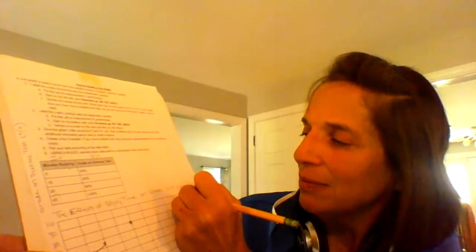Take your ruler. Some kids like to connect the dots as they go along because it's easier for them to follow. And some kids like to connect the dots at the end, whichever works for you, okay? Just make sure you're connecting the dots correctly. Then you're going to go over to 20 and up to 80. So I go over to 20, I go up to 80, and I put a dot, okay? And then I go over to 45 and up to 100, and I put a dot. And then I'm going to connect them.